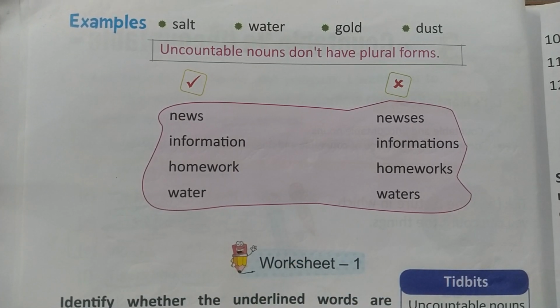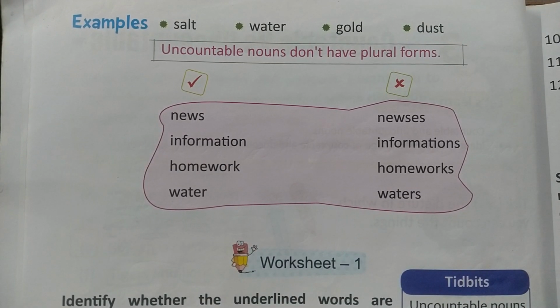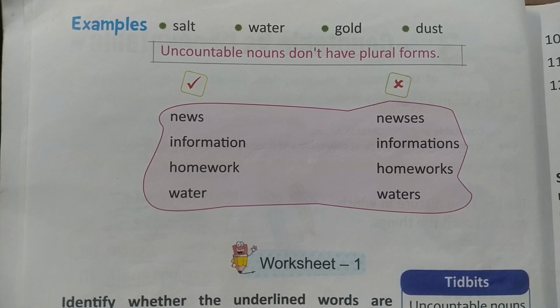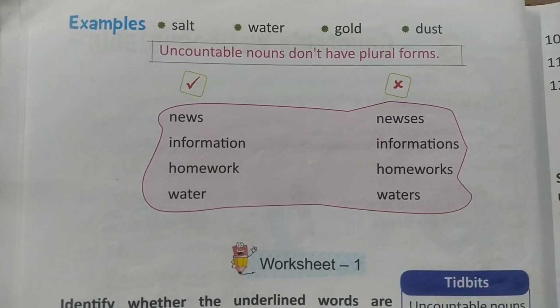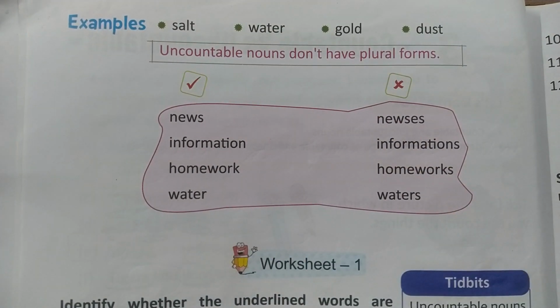Uncountable nouns are those nouns which do not have a definite number or a count, and they don't have plural forms. Salt is salt only. Do you say give me 5 salts? No, you say give me some salt, give me some water, or you can say give me a liter of water. That is the capacity of the bottle which is measured, not water itself.